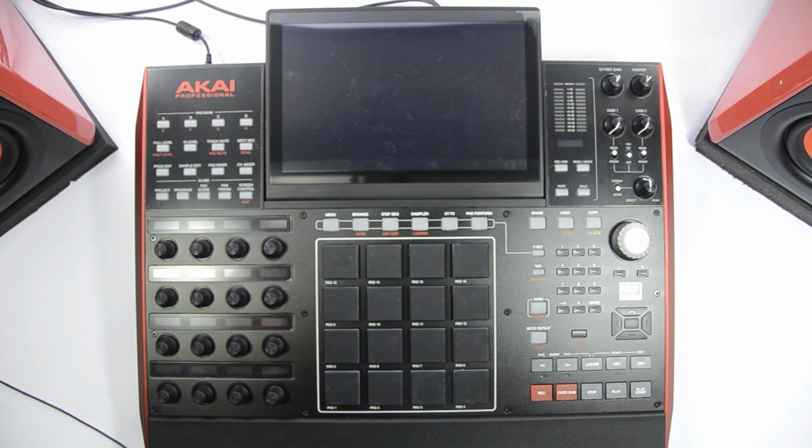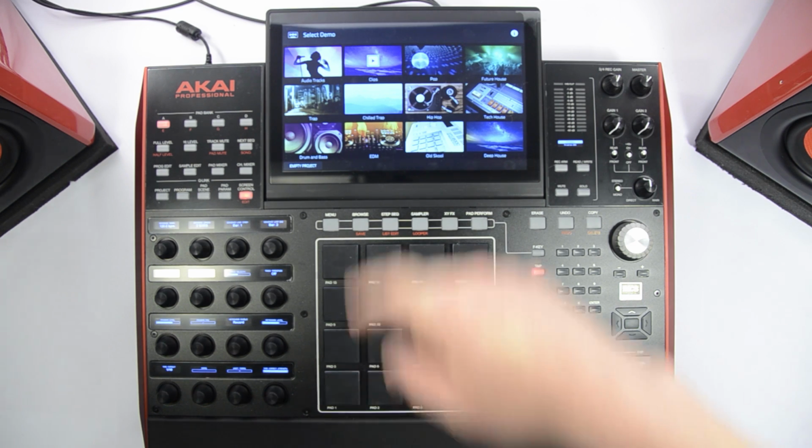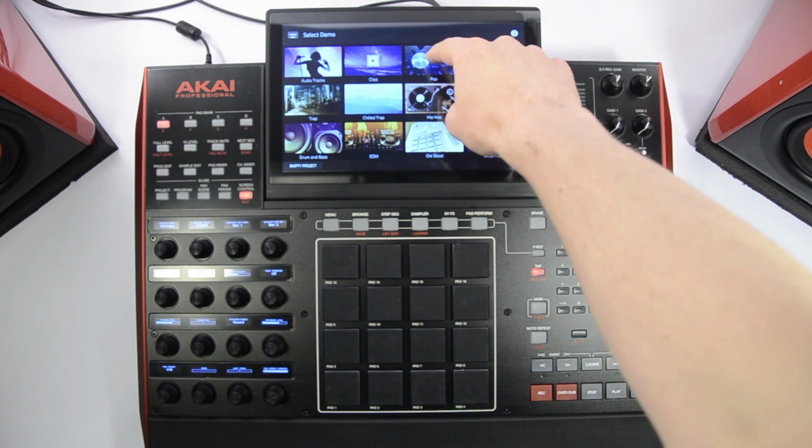So first thing we're going to do is turn it on. All right, cool. So here's the initial screen. It might look a little different for you if you've already changed the way it looks. Either way, you're going to have some demo projects there. First thing to do is let's pick one. I kind of like the pop track, so I'm going to go with that.